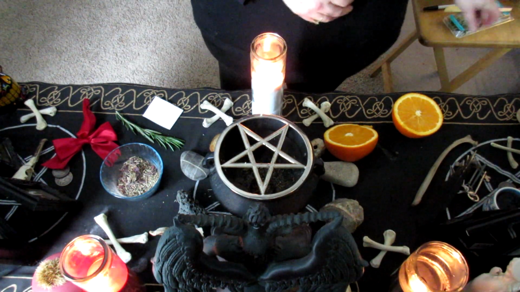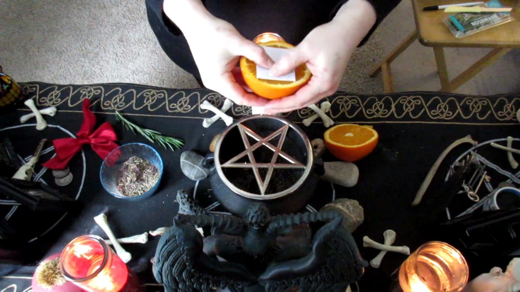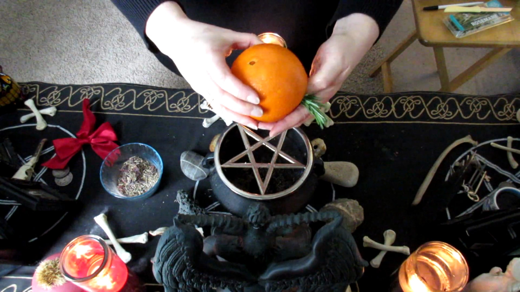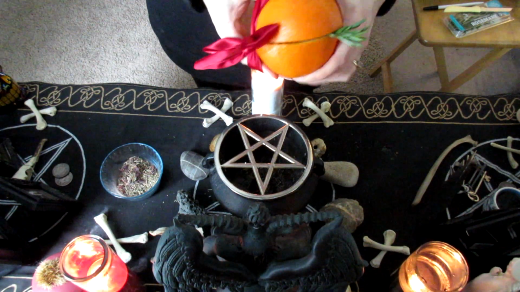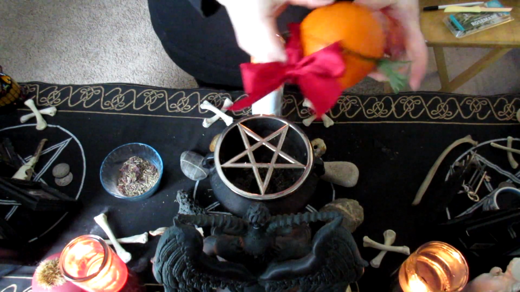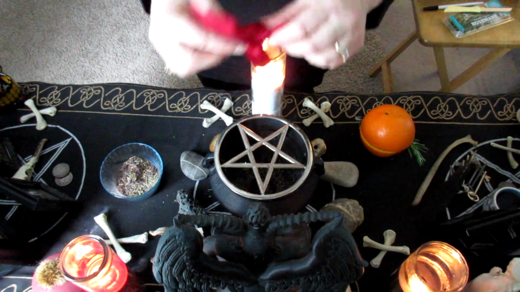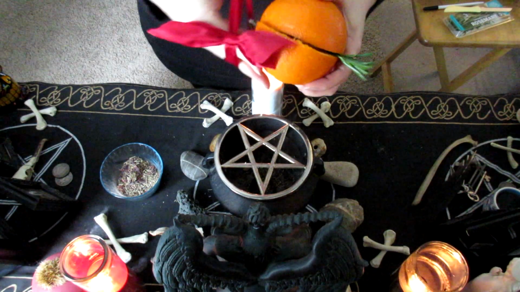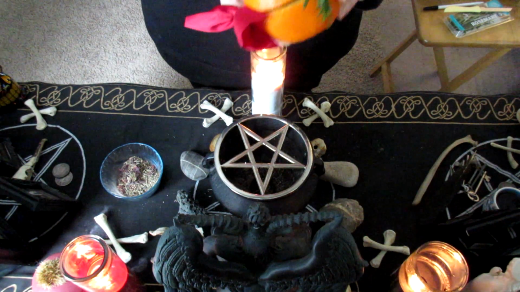Okay, cut the orange in half. Then I am going to put the names together, and I'm going to put the sprig of rosemary in between, and put this together. This isn't going to fit. I want to tie the ribbon around, and the ribbon is not big enough. See if I can untie it. No, it's just a decorative thing. Okay. Maybe I should have tried this beforehand, right? So I'm going to squeeze this together.